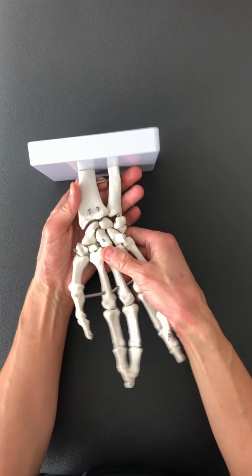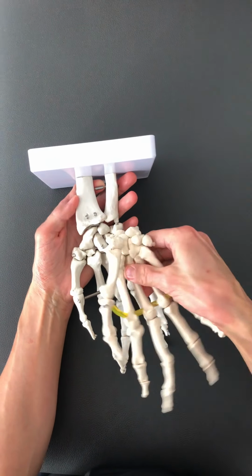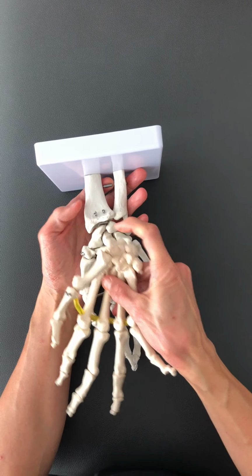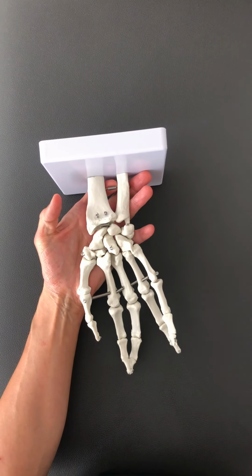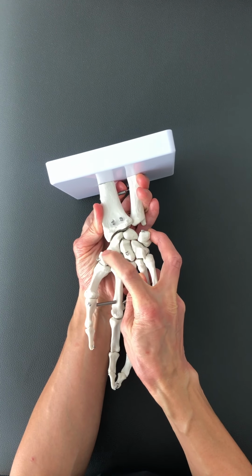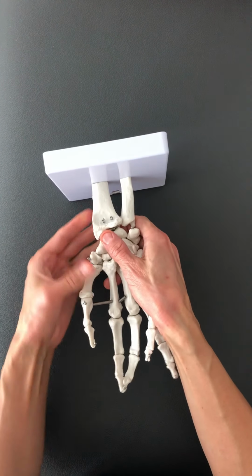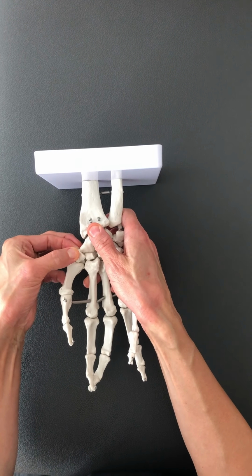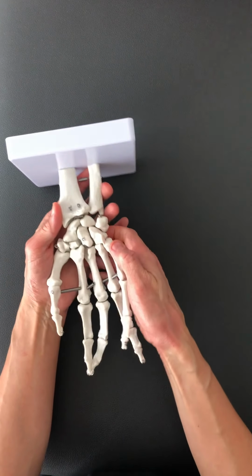If we look on the palmar side, and as we go again into more of a radial deviation, you will notice that the tubercles of the scaphoid and the trapezium will become more prominent. And we will be able to feel the trapezium as we go into radial deviation. We'll palpate that in a minute.